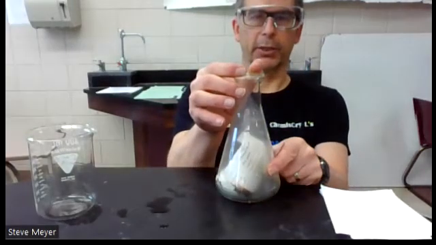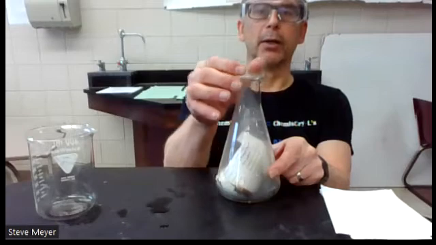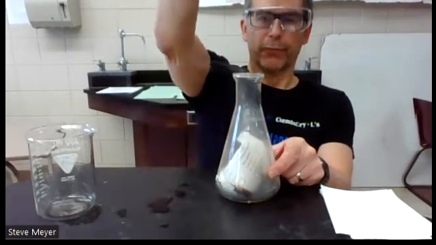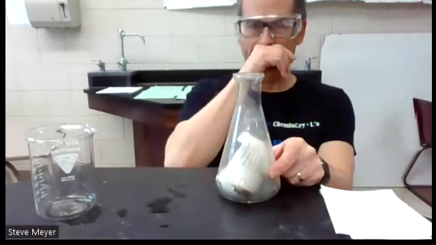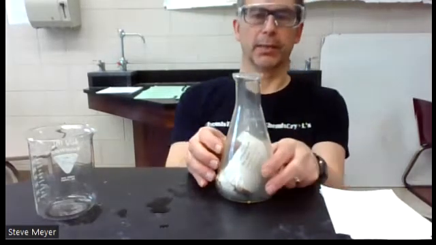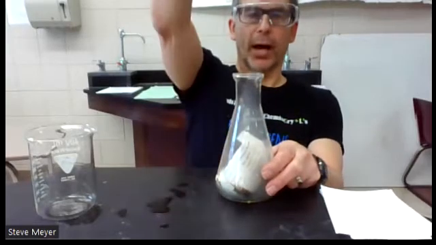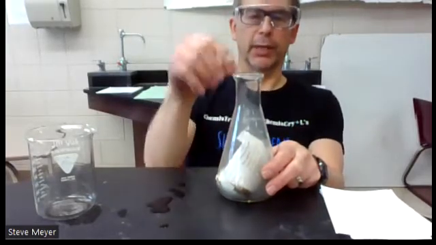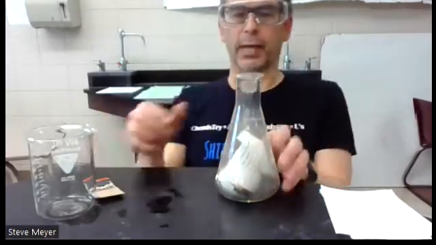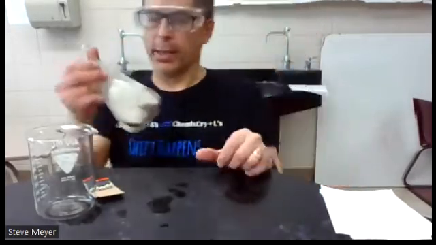And again, if the pressure is less in the container than outside the container, the higher pressure on the outside forces the egg into the flask. So technically, it's not a pulling or a sucking force, it's the pushing force of the higher atmospheric pressure pushing on the egg, forcing it into the flask. Hopefully that gives you a little bit of help in looking at that demo.